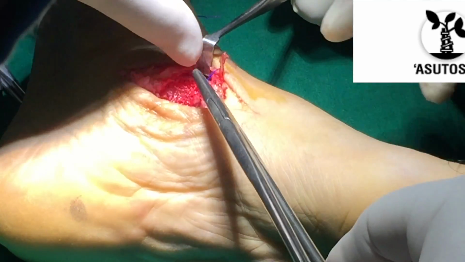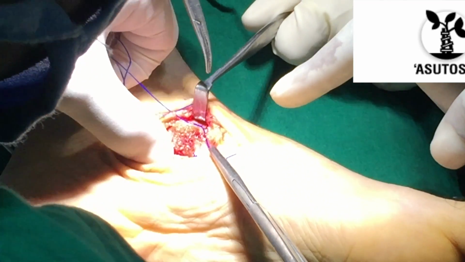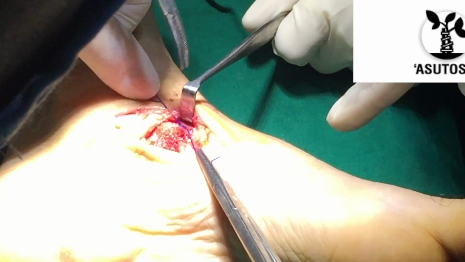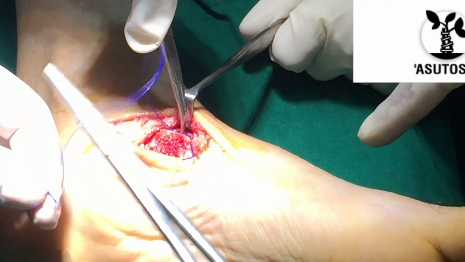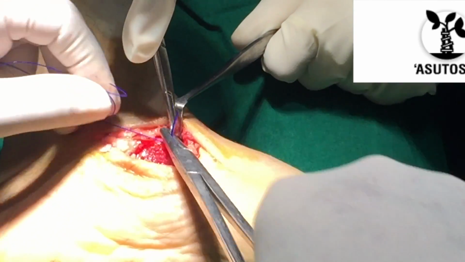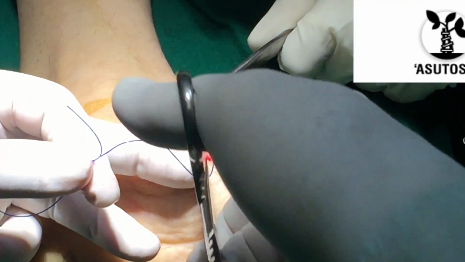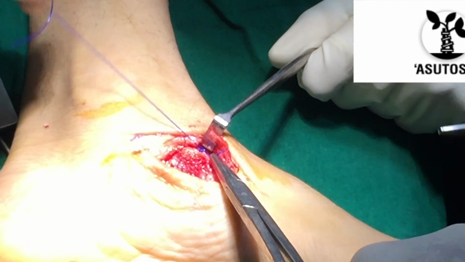So basically, depending on the preference of the surgeon, he needs to decide how many knots have to be applied. We have decided to knot it 5 times.